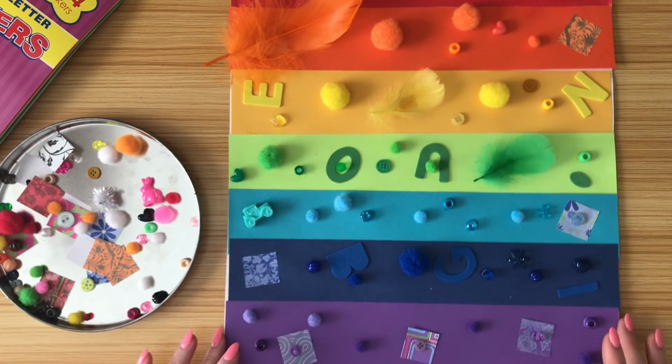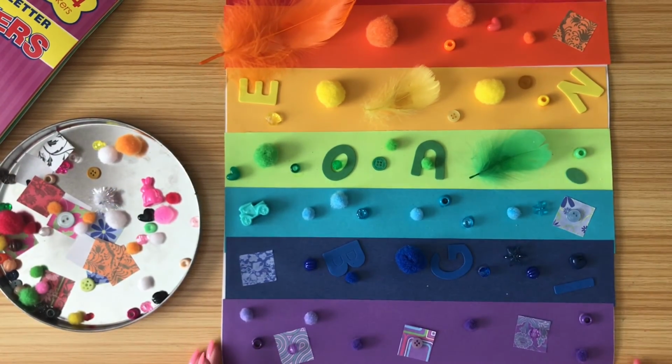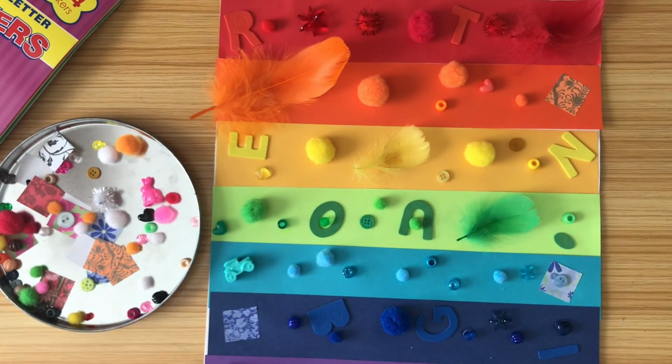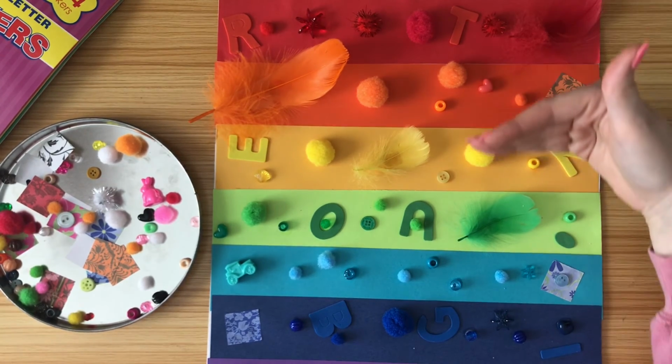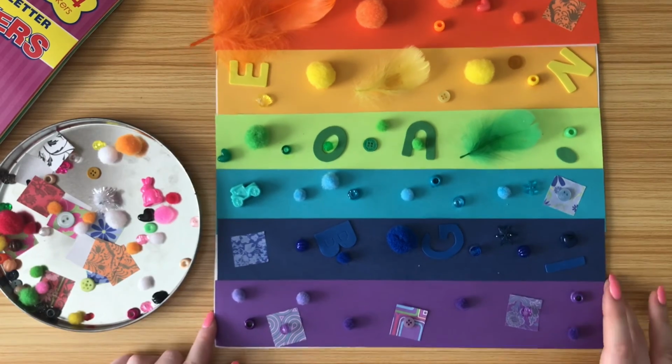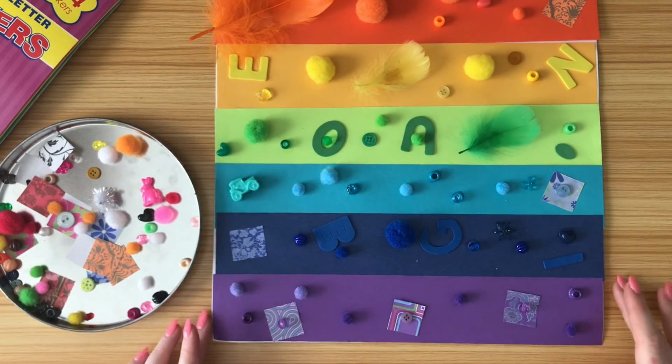I just finished my beautiful rainbow object collage. Now you might not finish today, and that is okay, my friends. You might just get up to yellow, and then guess what? I'll get to see you next week, and then we can finish the rest of your colors then.